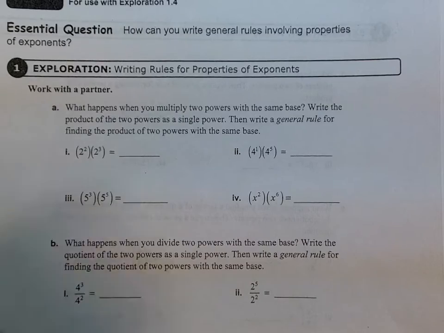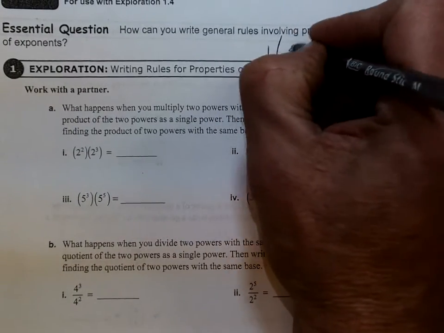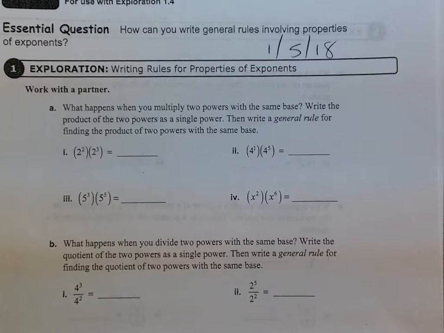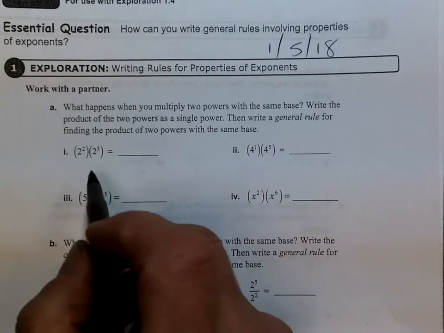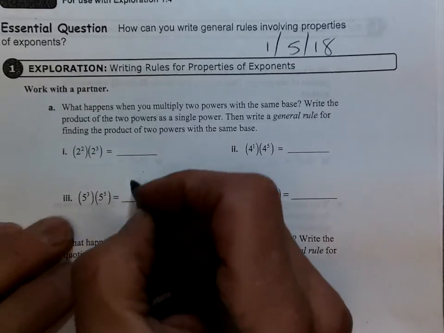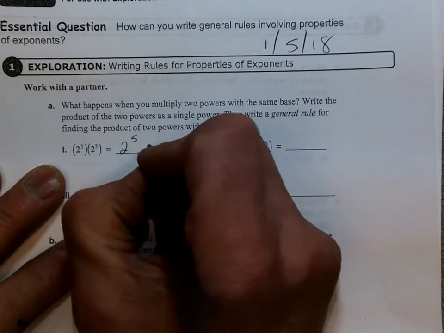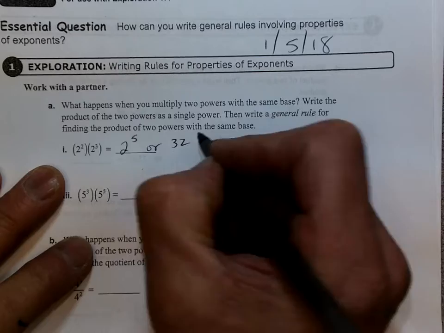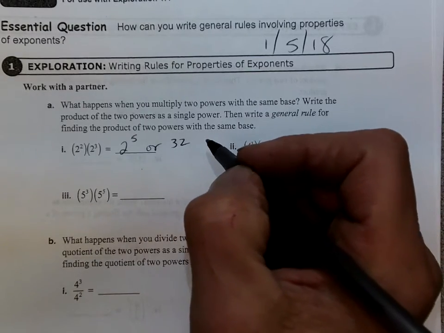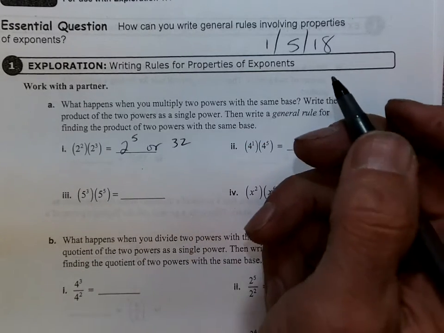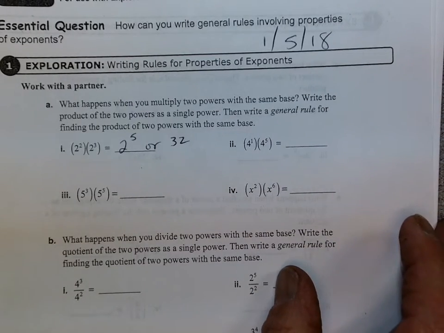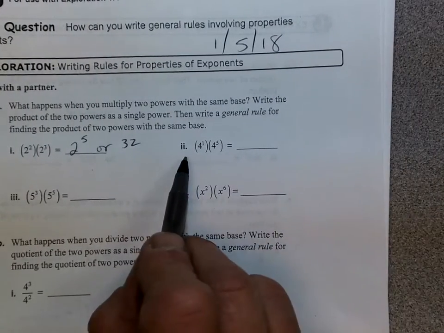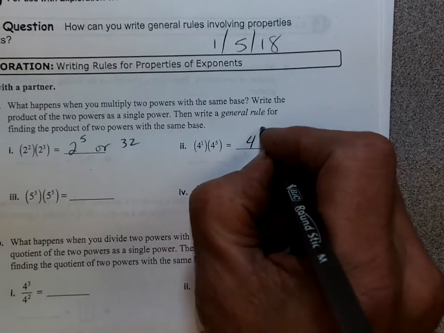So I think a lot of this, 1, 5, 18, I think a lot of this should be pretty easy. We've done exponents. When you multiply, you add exponents. So this is going to be 2 to the 5th, or 32, right? 2 times 2 times 2 times 2 times 2, which is 32. You okay with that? Does that make sense? Everybody good? Okay, and then the second one, we'll get a 4 to the 6th.